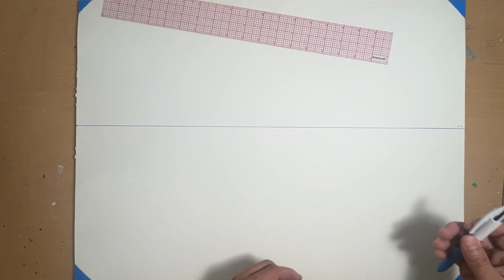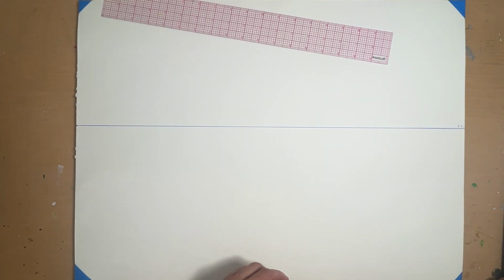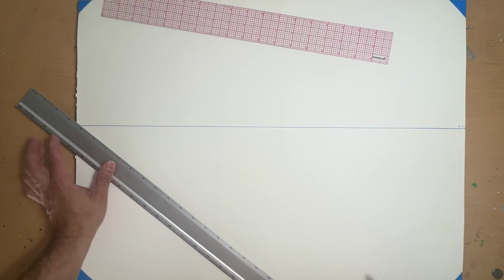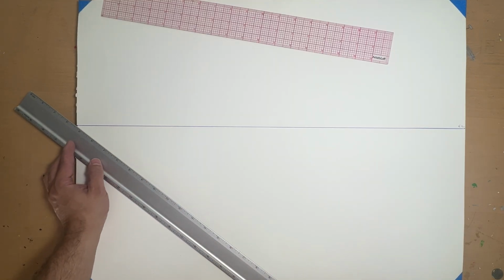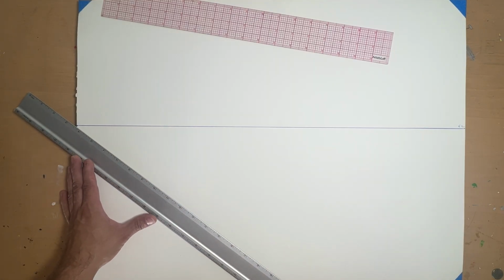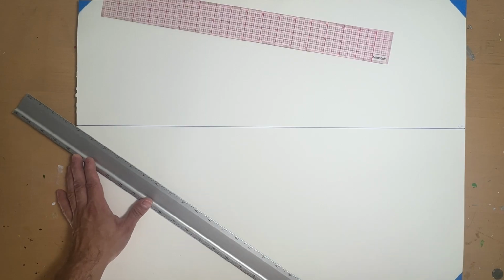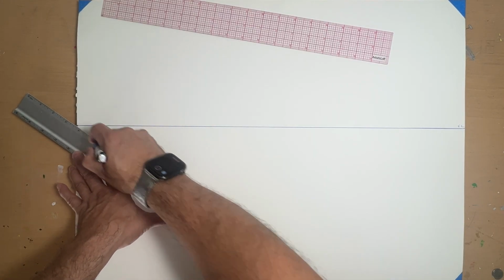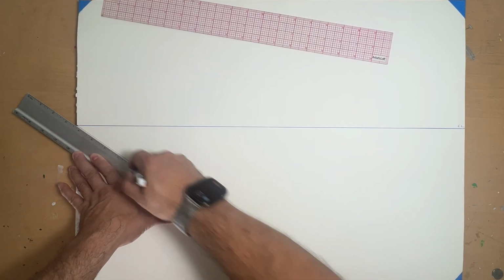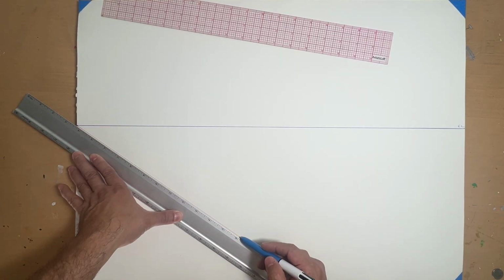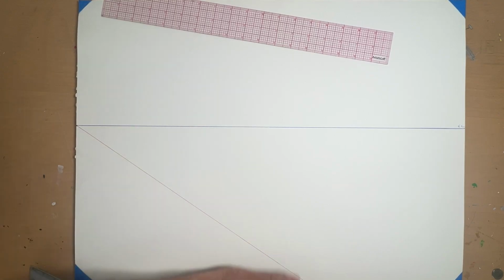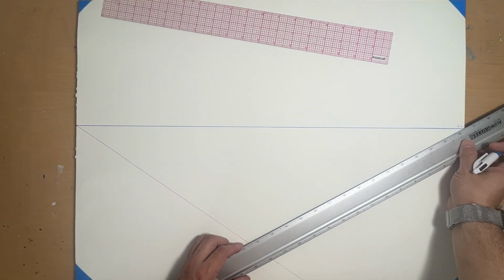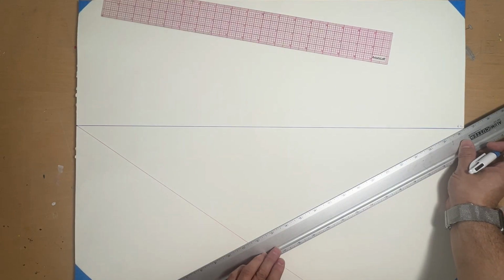So after that, the next thing I do is I just strike a diagonal line. I can make it really steep, or I can make it pretty straight, or less steep. It doesn't really matter, other than how dynamic I want to make the drawing. So I do that one first, and then I do the other diagonal.